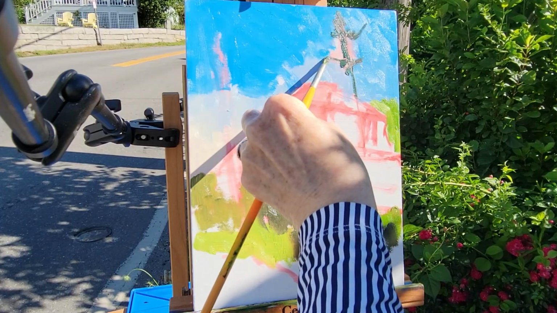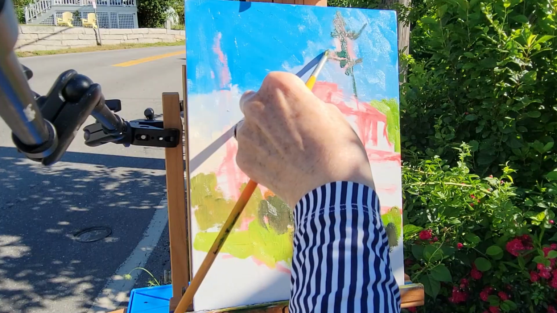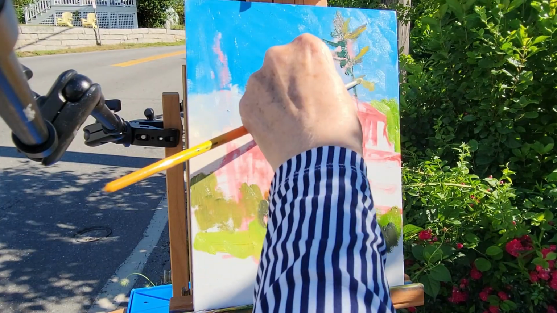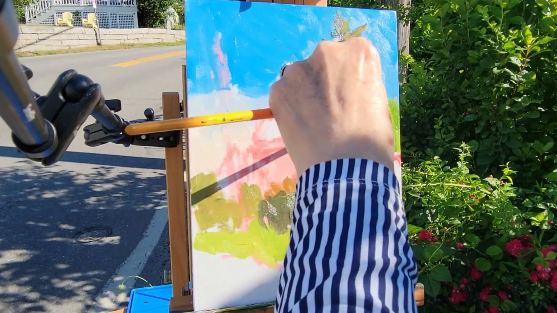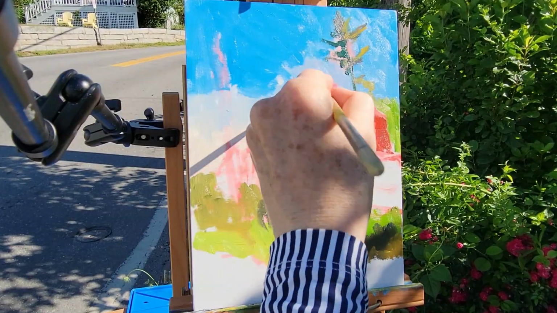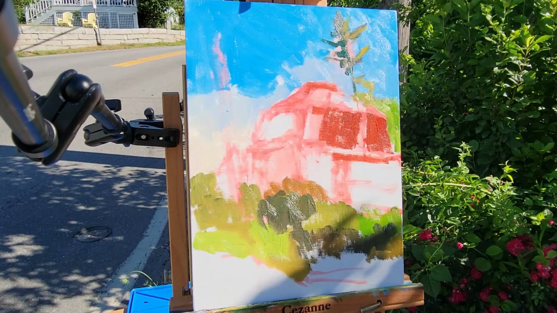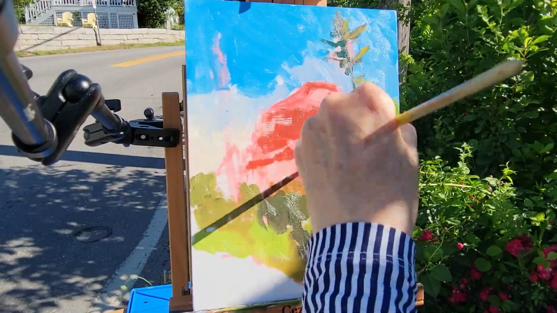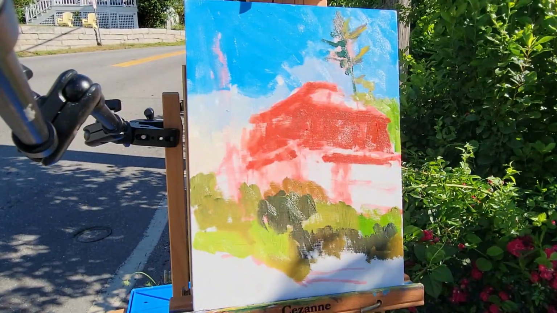Thinking about sort of a general tree shape here. I'm not trying to get each leaf or all the details. I'm just going for some of the general shapes that give it that pine tree feeling. Thinking about light and dark. I've got the light on the one side and dark on the other. Now it's time to block in that red roof. Again, thinking about color masses. And then I'll come back in later with the value, the shade, the dark or the light.